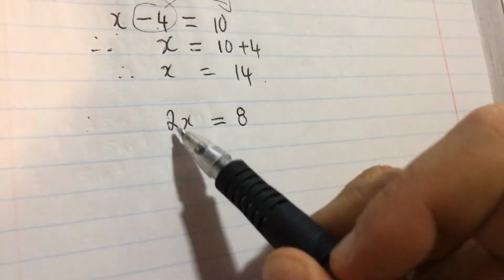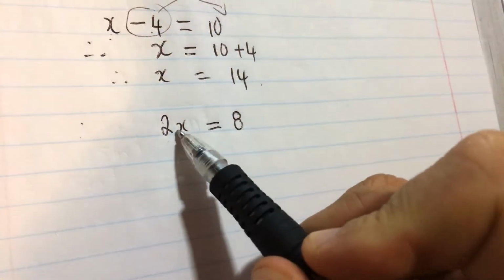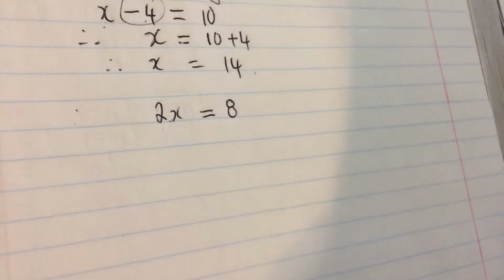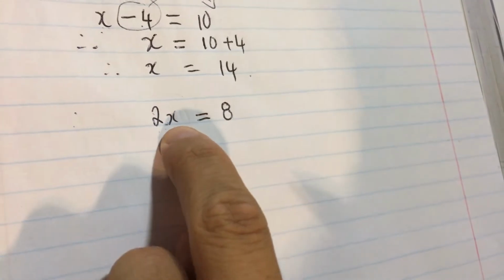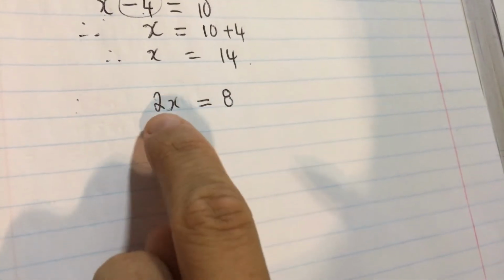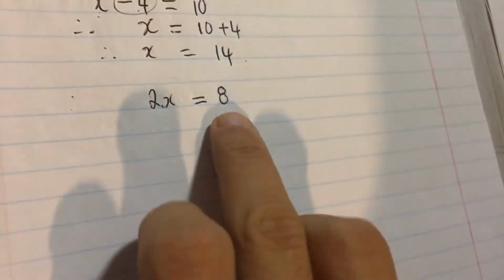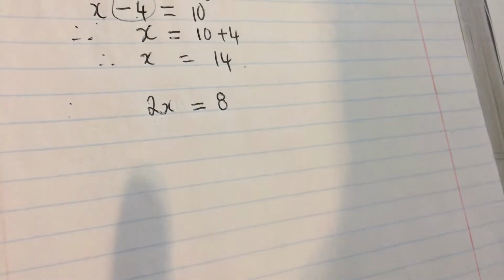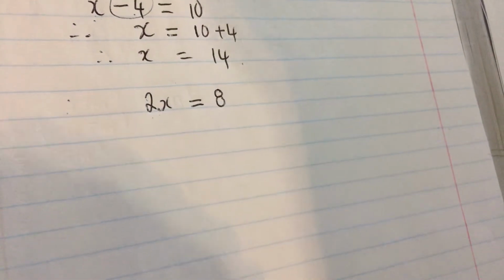But now I'm asking you, what's happening here between these two over here? What operation sits in between here? The operation is times. It's 2 times what will give me 8. 2 times what? 2 times what will give me 8? It's 2 times 4. Okay, but now you have to do it mathematically.